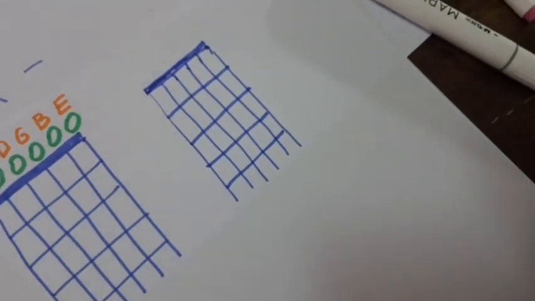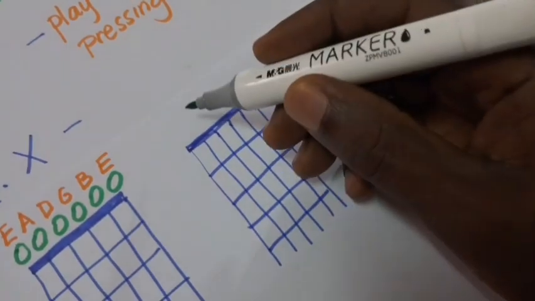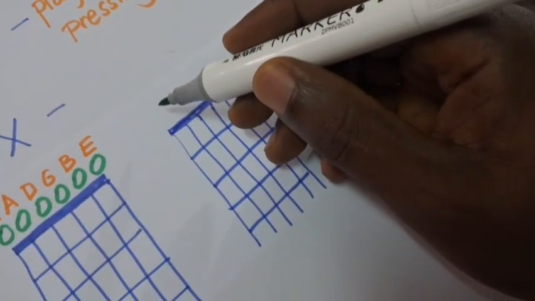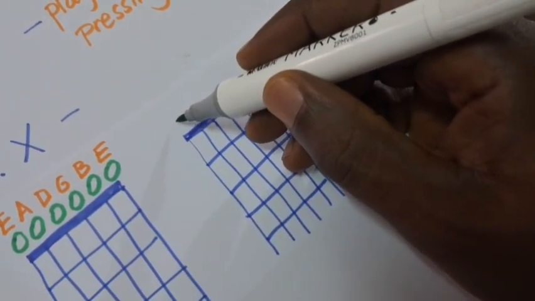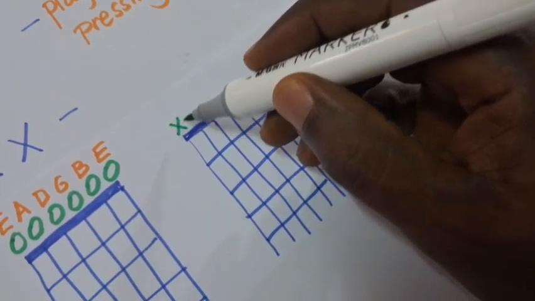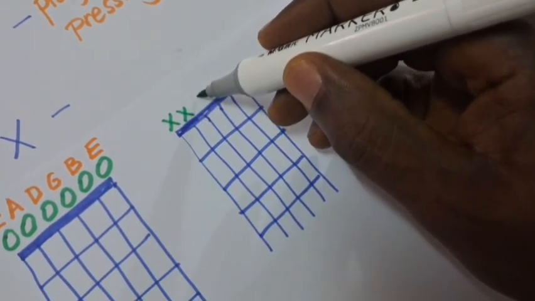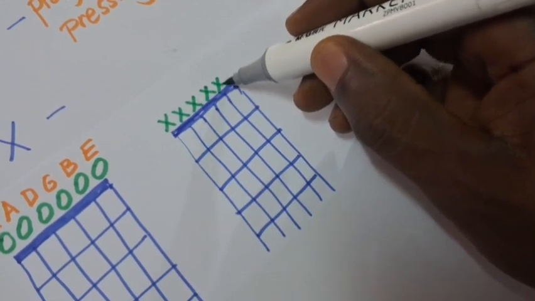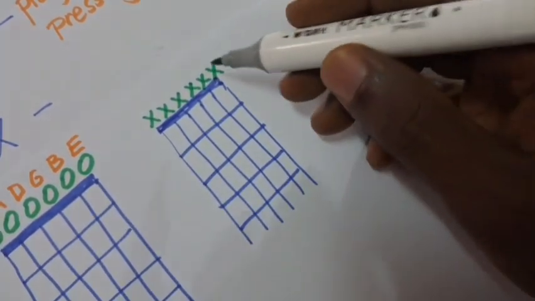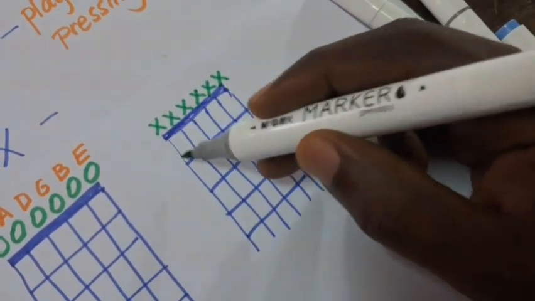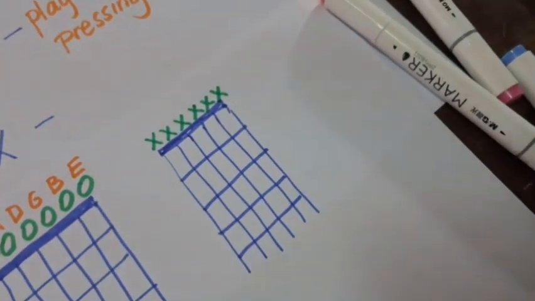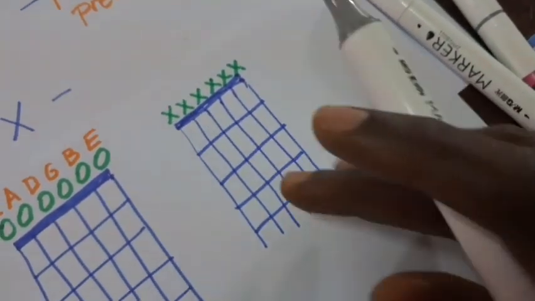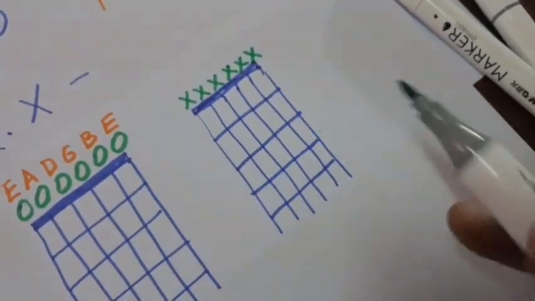It means do not play this string. That means if we cross all, 1, 2, 3, 4, 5, 6, it simply means do not play these strings.